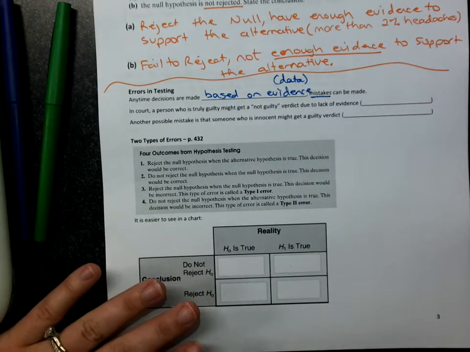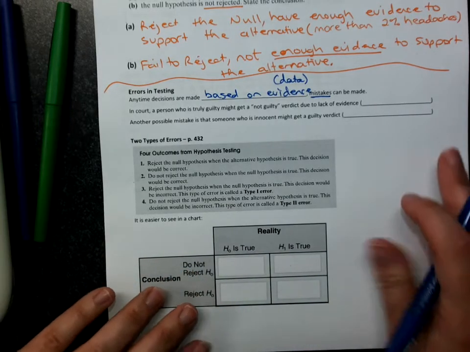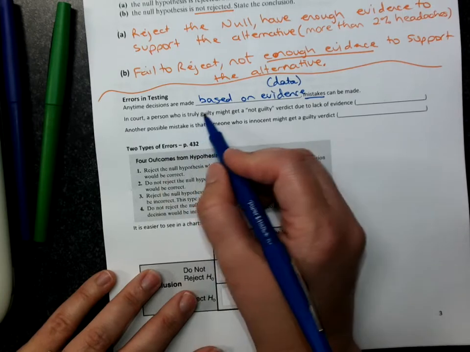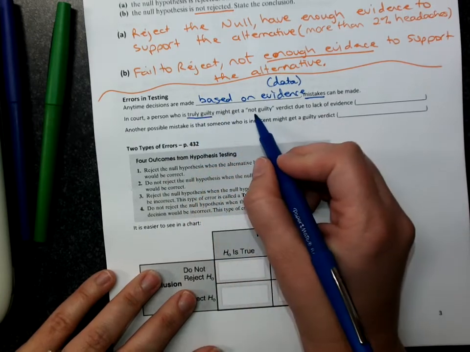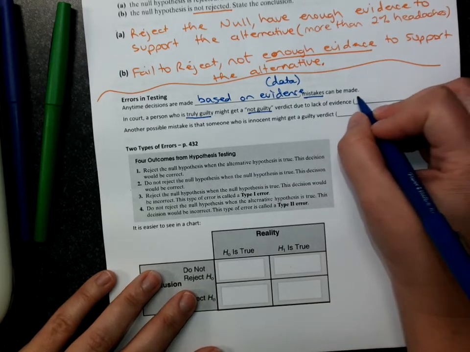They make movies about this. You know, you go to court, you get the wrong verdict, and all kinds of things can happen. So in court, a person who is truly guilty might get a not guilty verdict due to lack of evidence, which means a guilty person goes free.